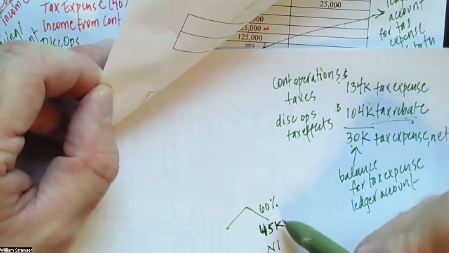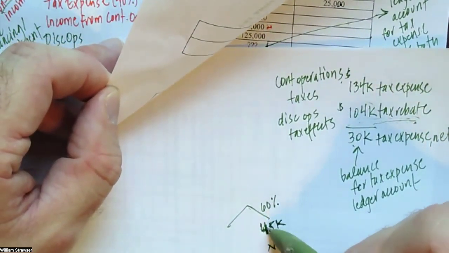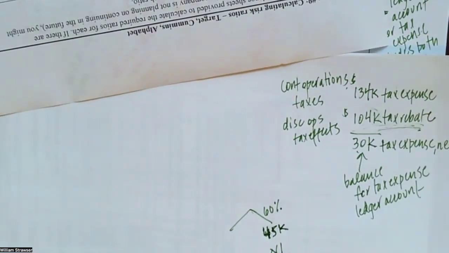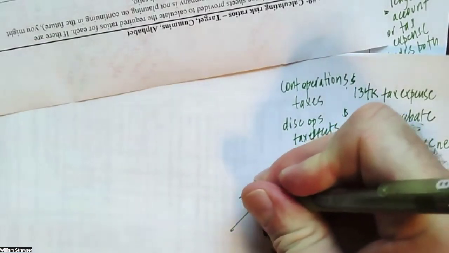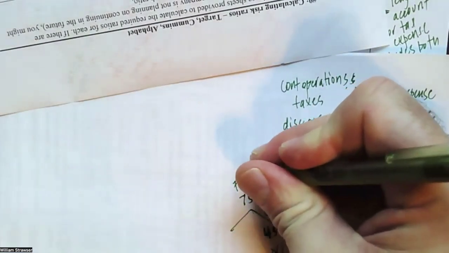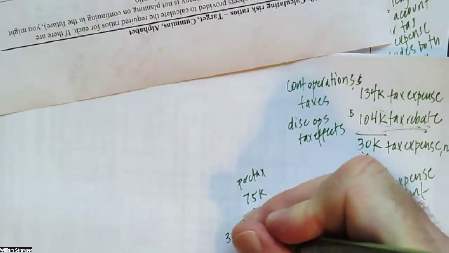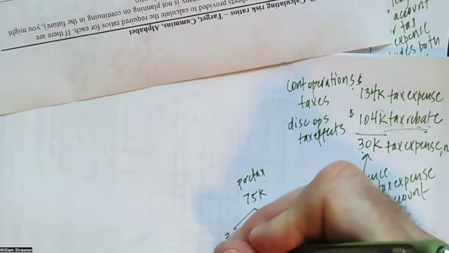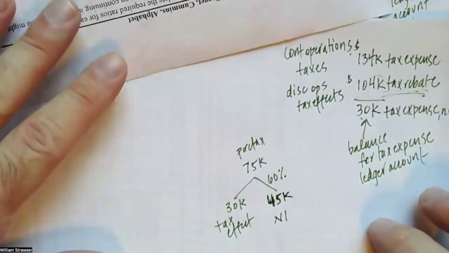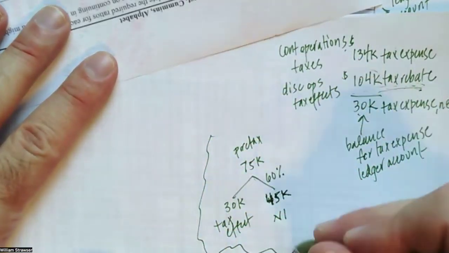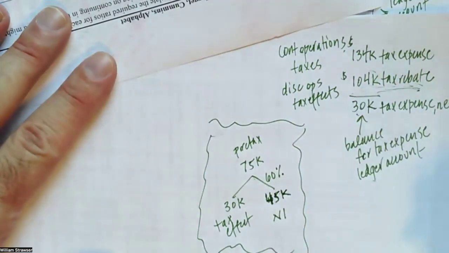Well, I had to take a pre-tax amount and multiply it by 60% to get there. And if I want to go back to that pre-tax amount, I divide it by 60%. That's $75,000 pre-tax. And then applying the tax again, I get $30,000. So this is just like a check, okay? A way to check our work.